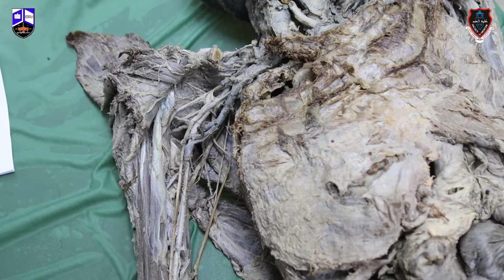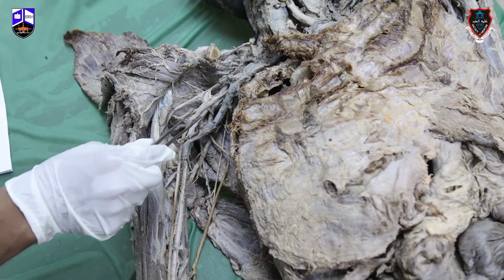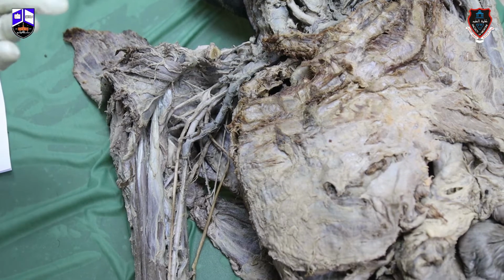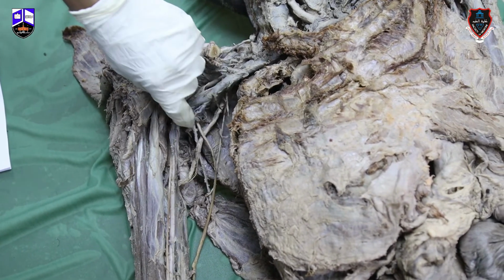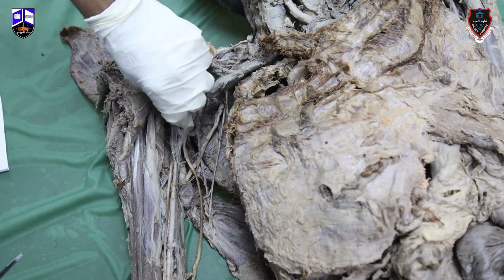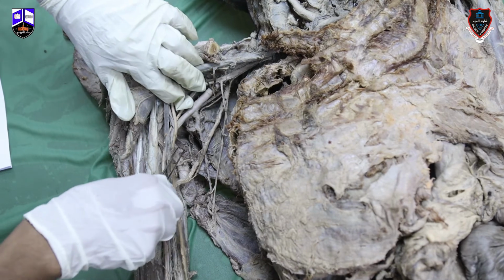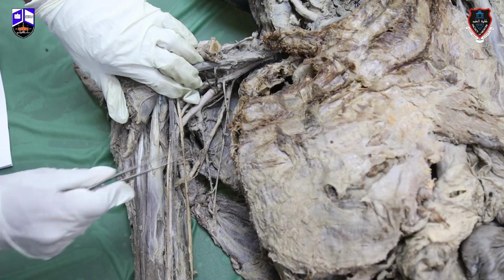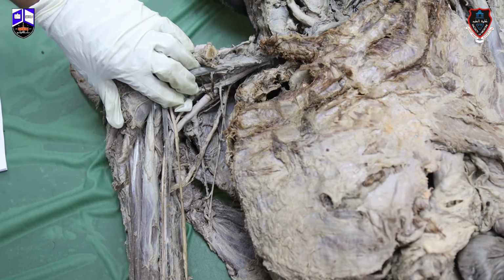As you can see here, the axillary artery has a relation with the axillary vein and the branches of the brachial plexus. To see the branches of the third part, this is our third part, and this is the first branch, this one. It is called the subscapular artery.